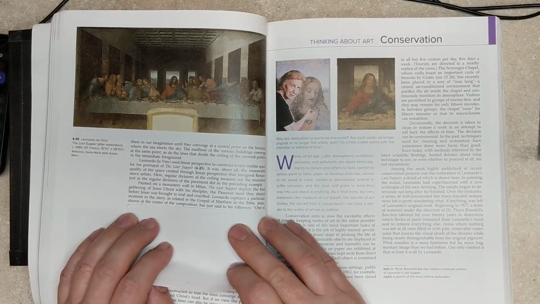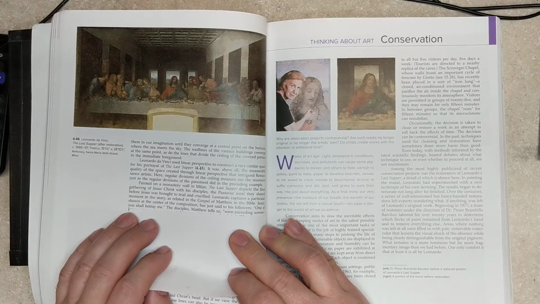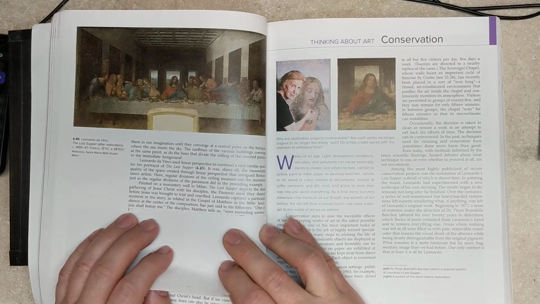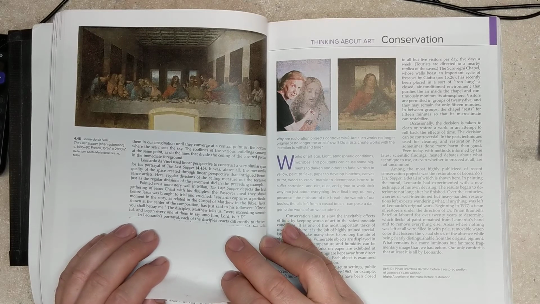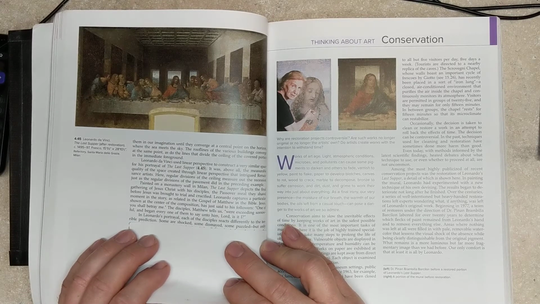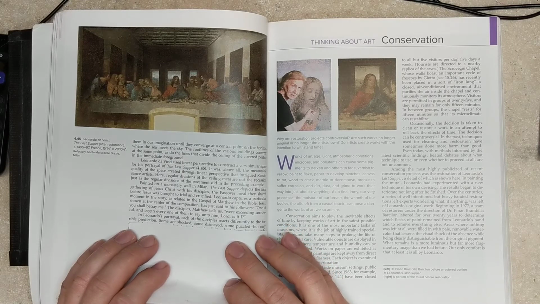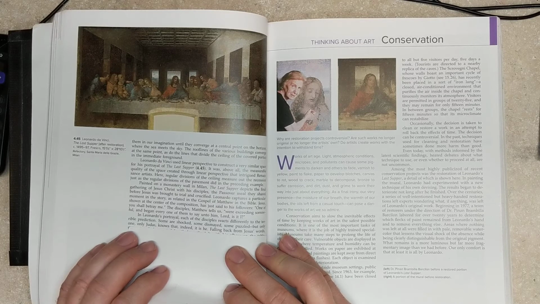Jesus, shown at the center of the composition, has just said to his followers, "One of you shall betray me." The disciples, Matthew tells us, were exceeding sorrowful, and began every one of them to say unto him, "Lord, is it I?" In Leonardo's portrayal, each of the disciples reacts differently to the terrible prediction. Some are shocked, some dismayed, some puzzled, but only Judas knows that indeed it is he.